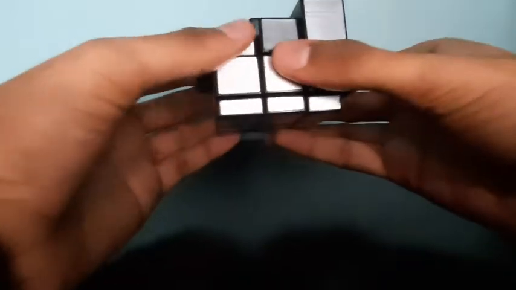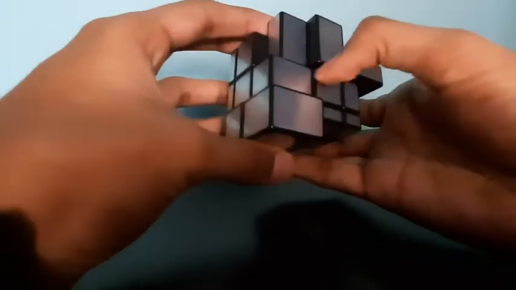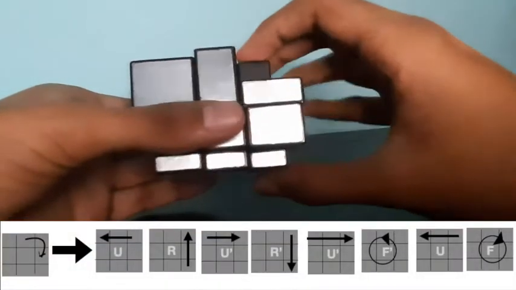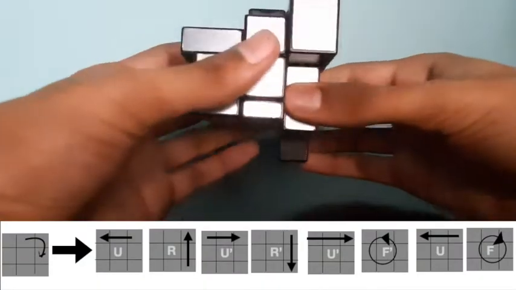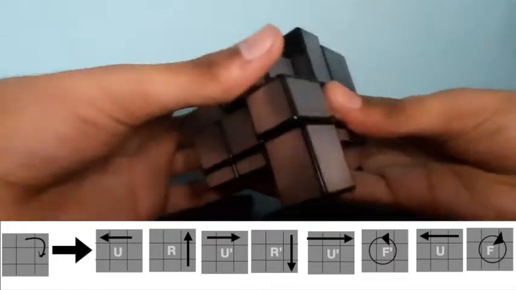So this edge, it is in the same line as of the center. So let's check if this fits here. So yes, this does fit. So this piece has to come to the right. So we'll turn it to our left, get the right side up. We'll connect the edge with the center, connect the corner with the edge, and then solve the first layer.